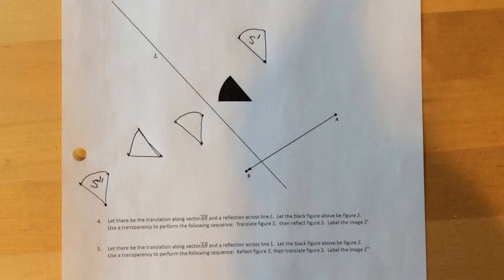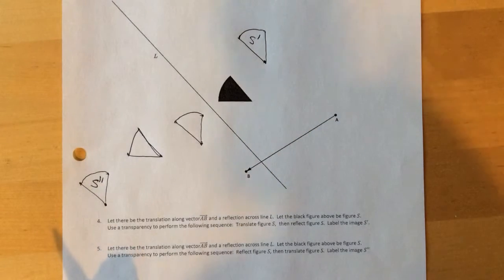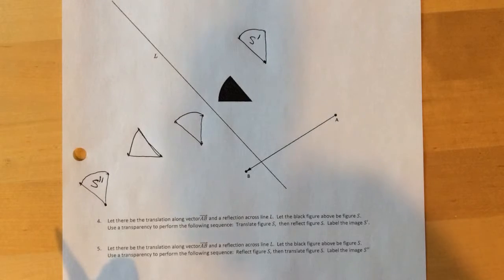It maps a figure onto another figure to show that they're congruent. So that's where we're going with this, to be able to prove these things in geometry. So go ahead and watch that video, and then we will talk about exercise 6 and 7.